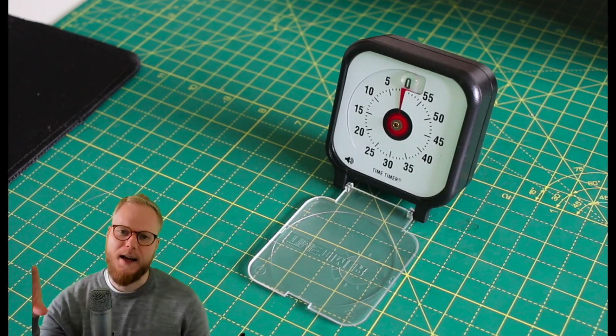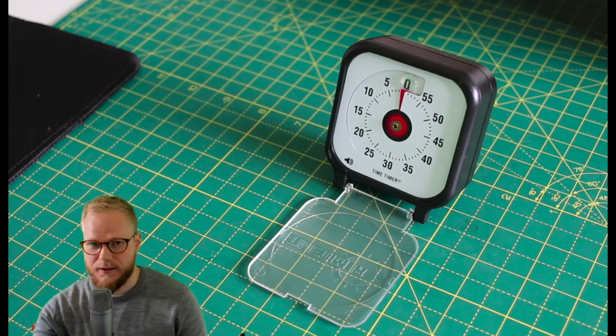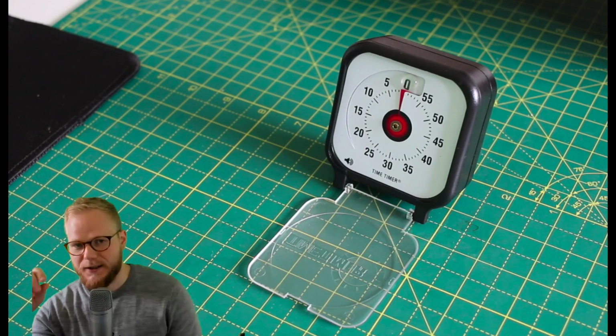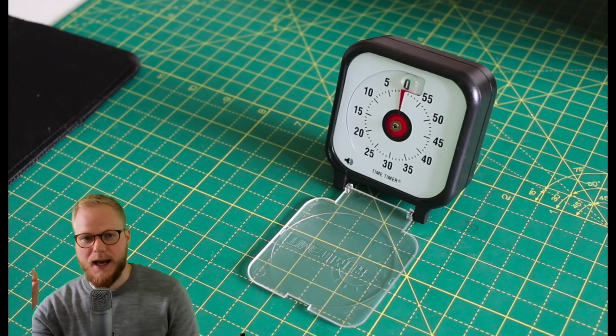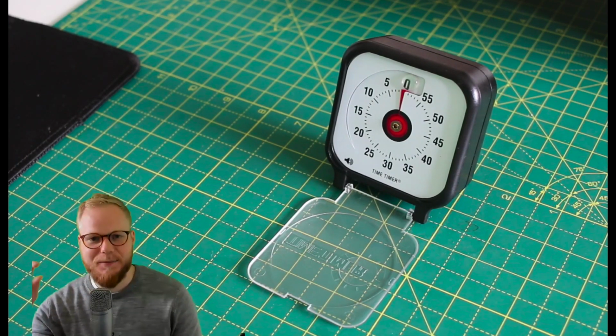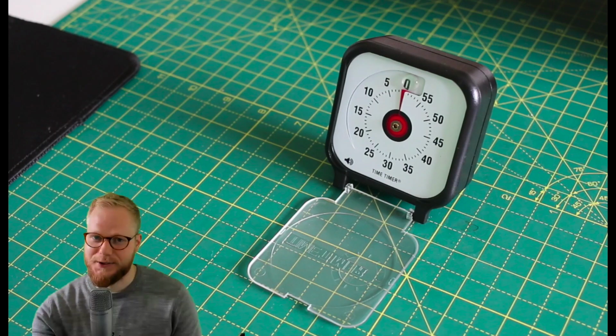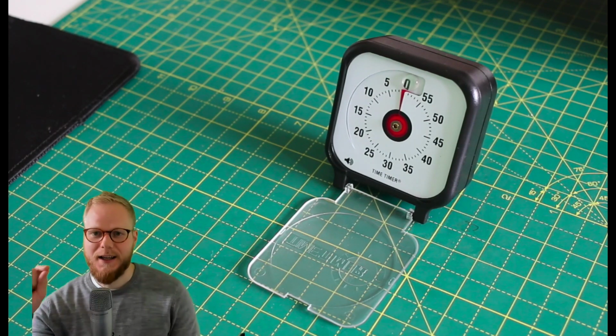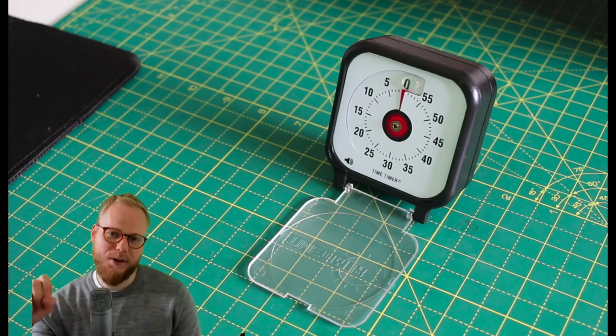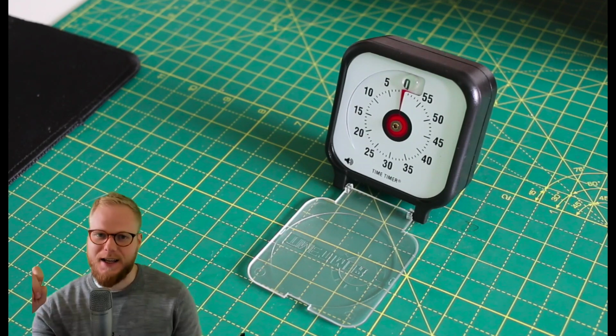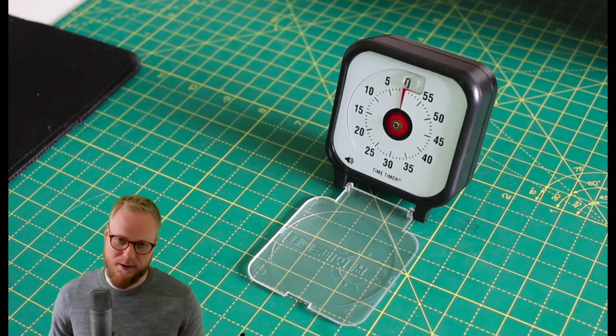Because once you have that, you can always refer to it and tell people from the get-go that, hey, we have this much time, shown as a physical visual representation on this time timer, so we need to hurry up and start preparing and do great stuff right now, because we're going to run out of time.